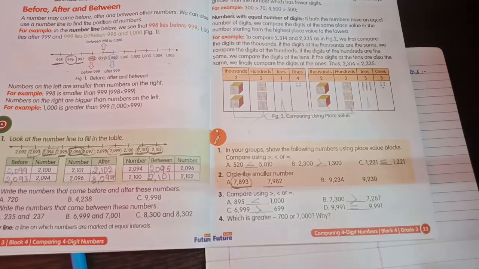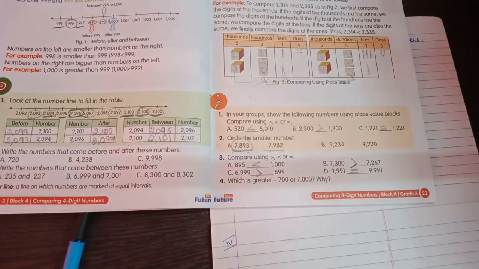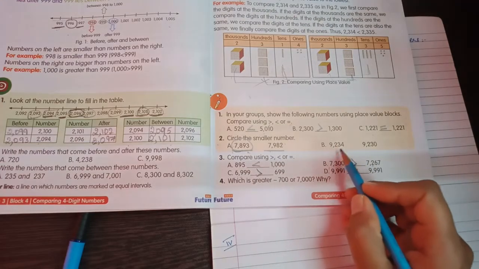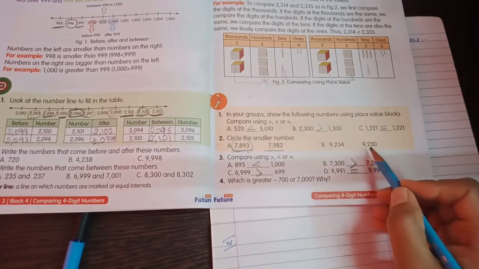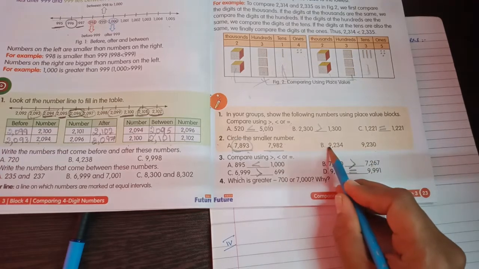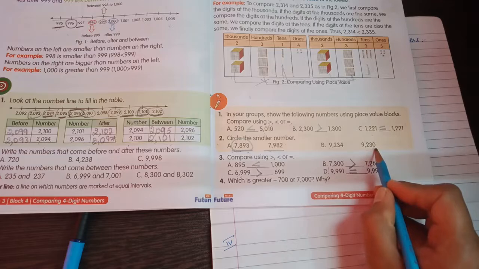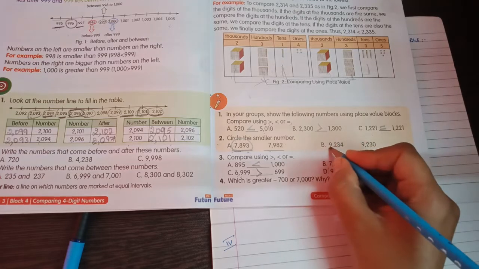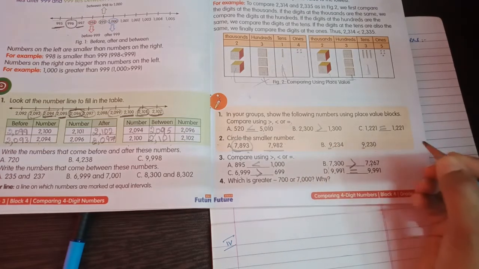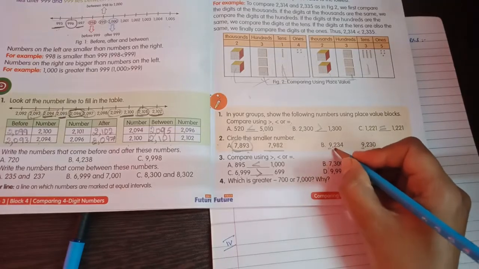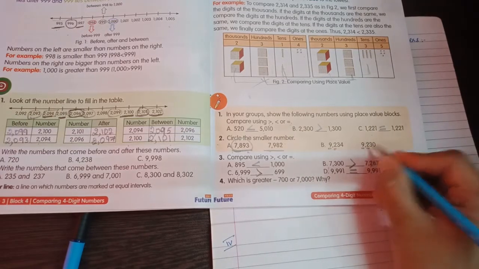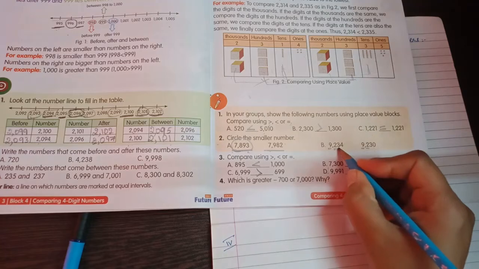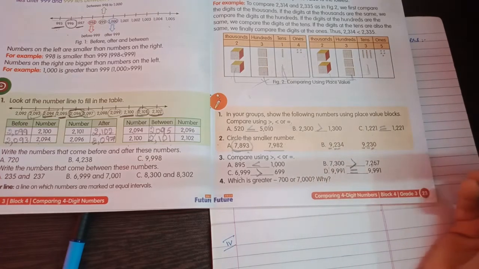And next one, here we have 9,234 and 9,230. They both are 4-digit numbers. And then in the thousands place we have 9 and 9, which are the same. In the hundreds place we have 2 and 2, again they are the same. In the tens place we have 3 and 3, again it is the same.